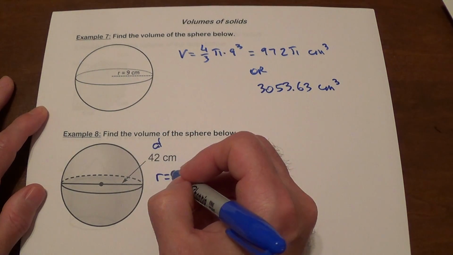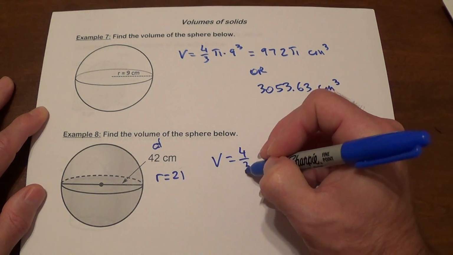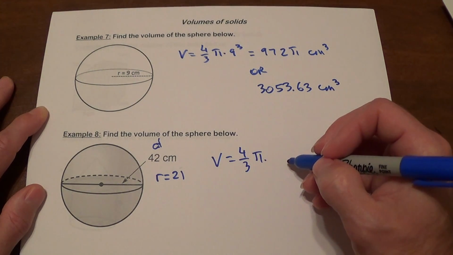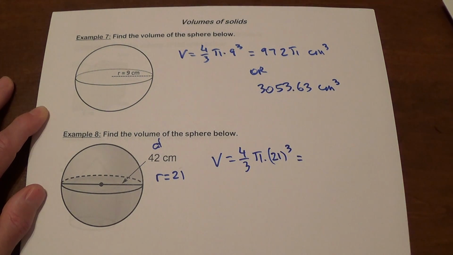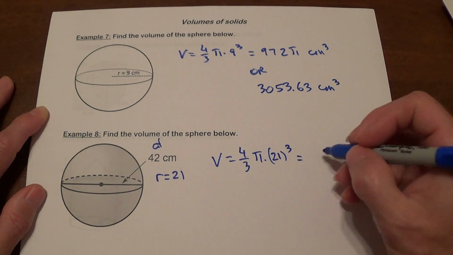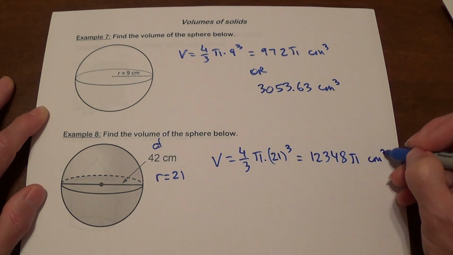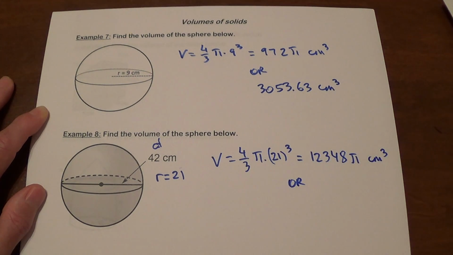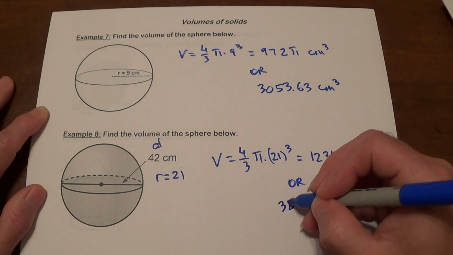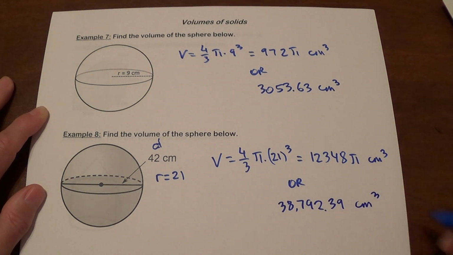Okay, so the radius is going to be half of that, which is 21. And then the volume is going to be 4/3 pi times radius cubed, that's 21 cubed. And then we just do the math here. And we're going to get 12,348 pi cubic centimeters. Or, if we multiply that by pi, we're going to get 38,792.39 cubic centimeters.